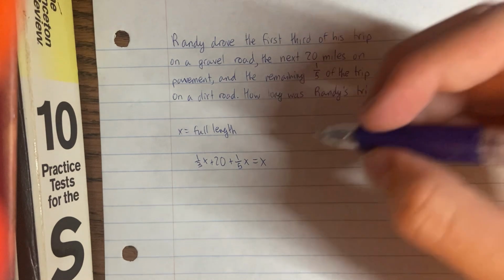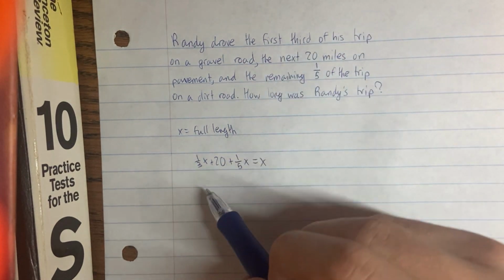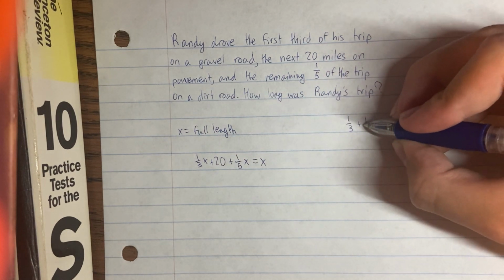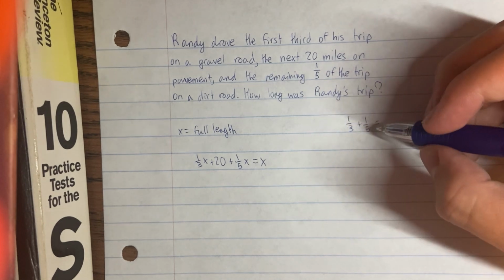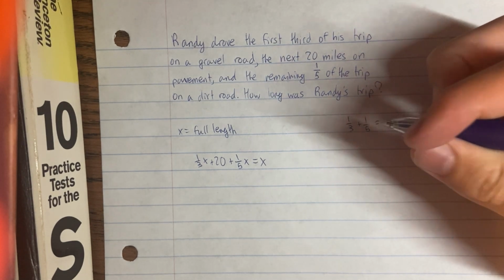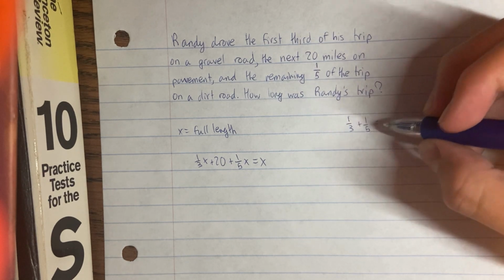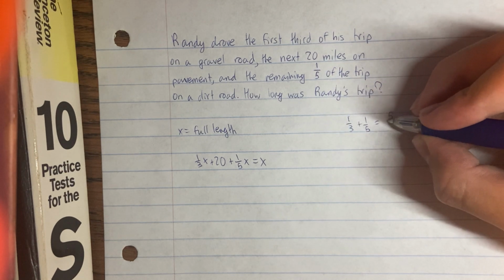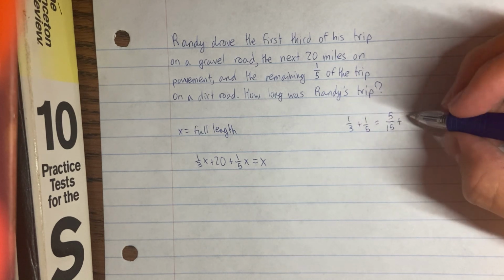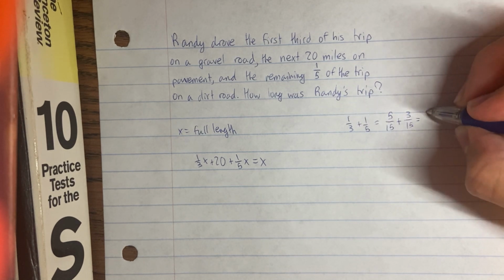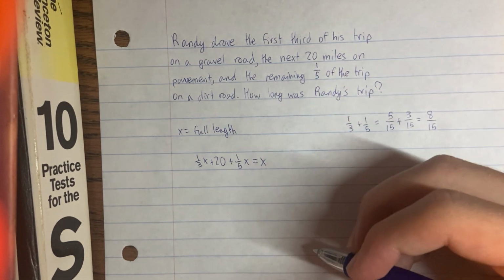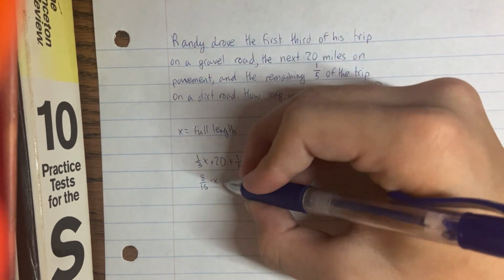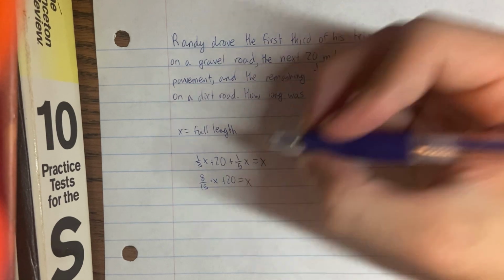right? So now we add like terms, and since these two don't have a common denominator, we take the 1/3 and the 1/5 over here. And we say, well, the least common denominator that we could use here is simply the product, which is 15. So in order to make this fraction over 15, we would make it 5 over 15, and 1/5 we would make 3 over 15. So this turns out to be 8 over 15. All right, so now we have 8 over 15 times x plus 20 is equal to x.